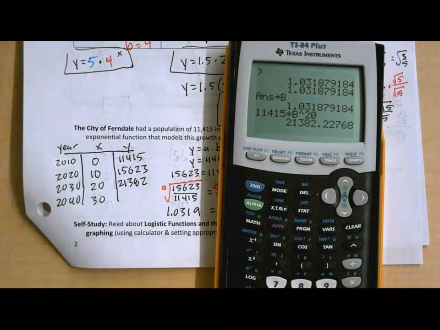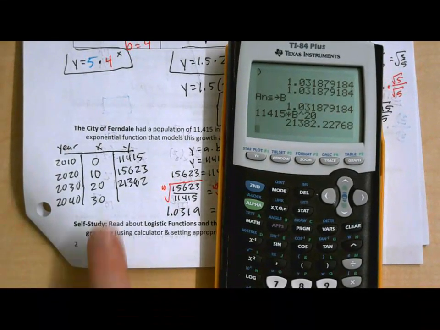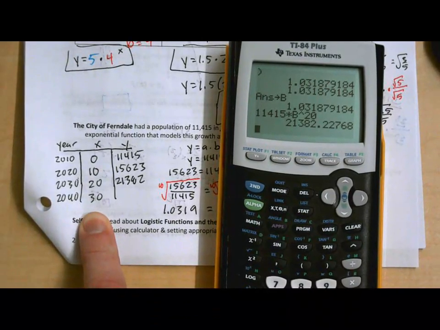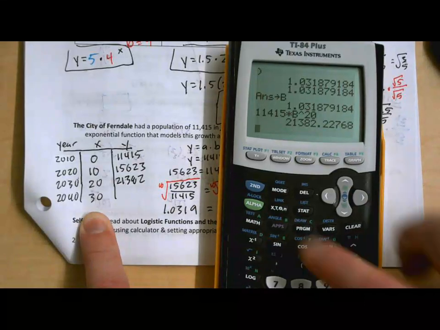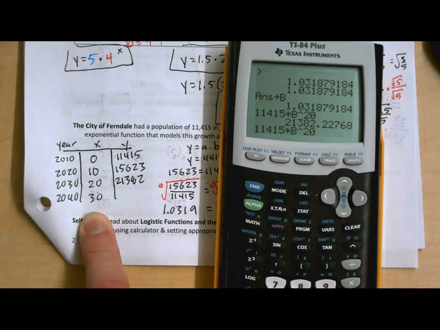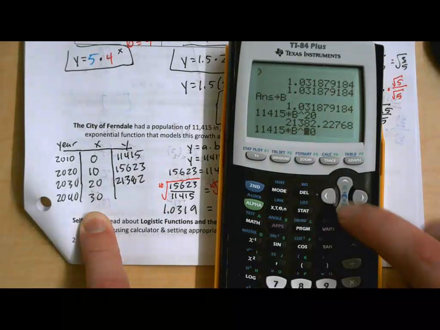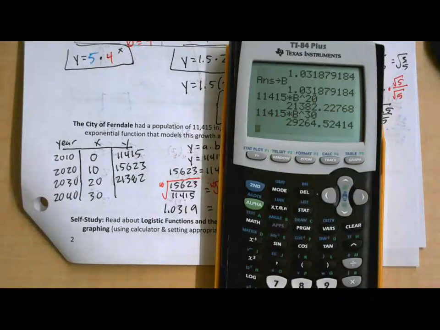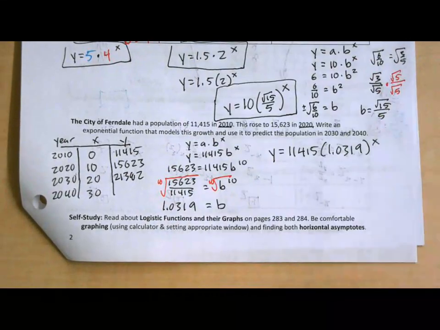And then if I wanted to know what's going to happen at year 30, here's another fun calculator trick. If you don't want to type that whole thing in again, just hit second enter. It'll bring it back and allow you to edit it. Change your 20 into a 30 and you've got your answer for the second question.